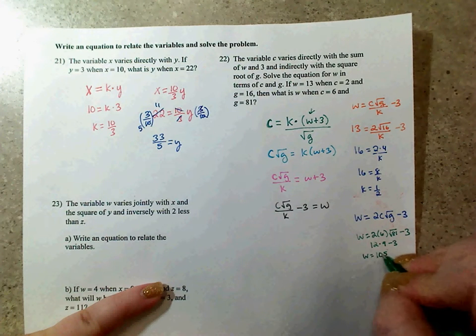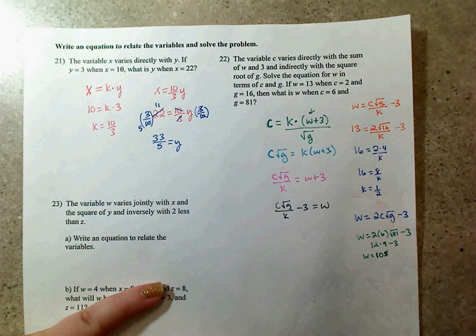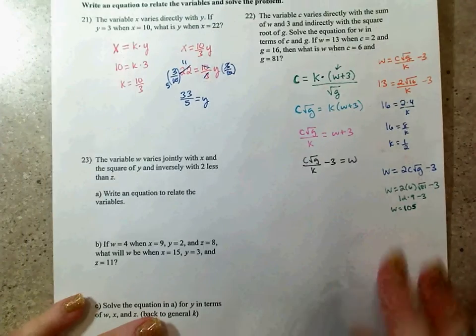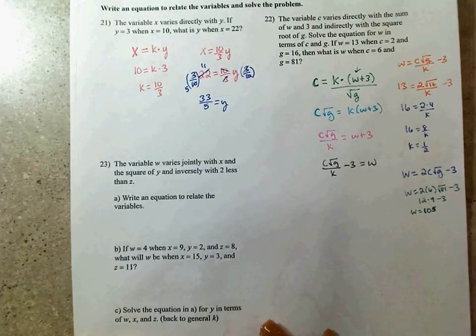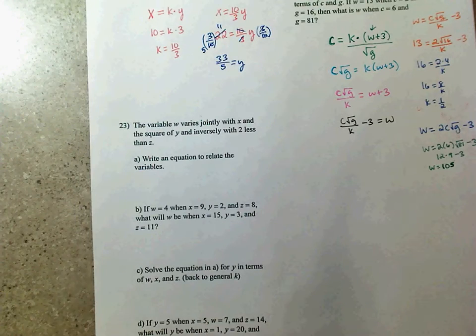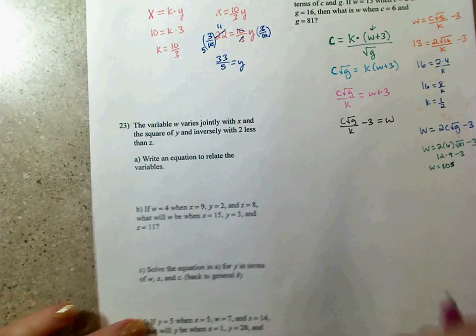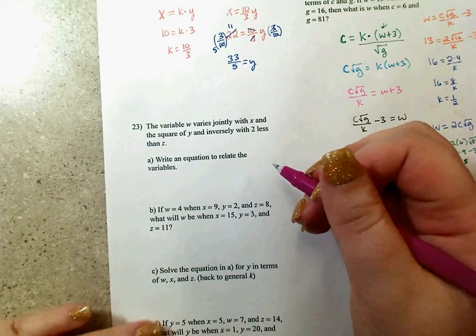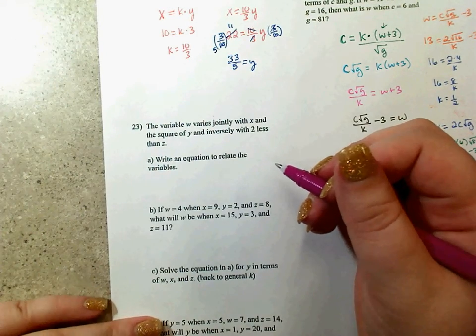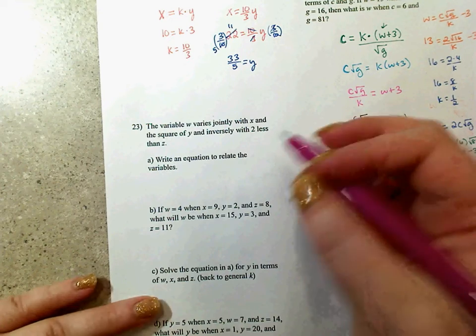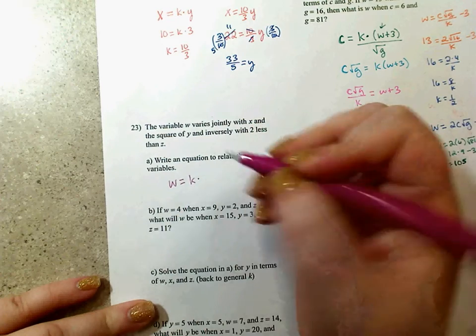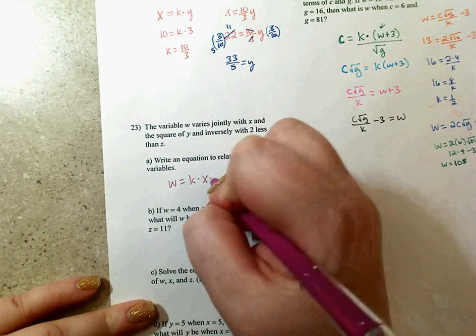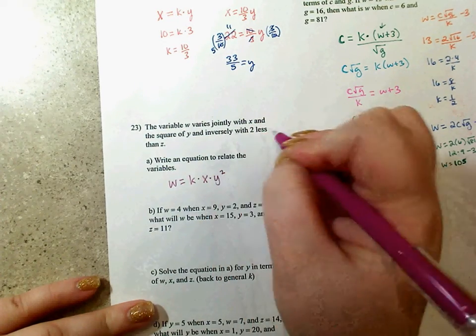That. All right, let's talk about 23. So 23 has multiple parts, so we'll go ahead and start with the beginning. The variable w varies jointly with x and the square of y. So joint variation means multiplication at least twice. So w equals a constant of variation, times x and times y squared, and inversely with 2 less than z, which means divided by z minus 2. Okay?